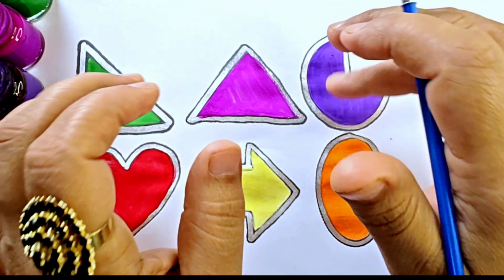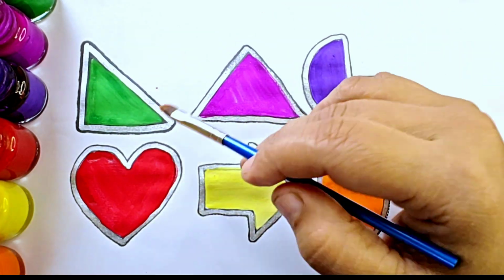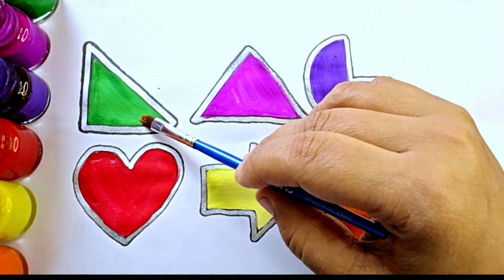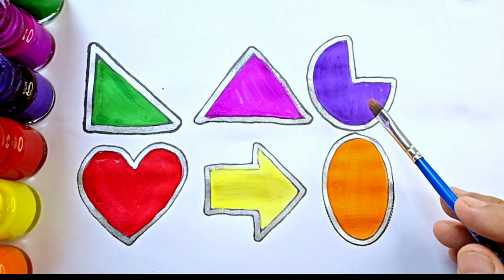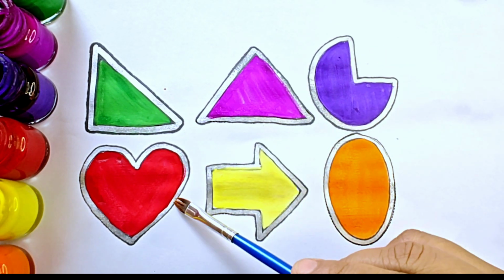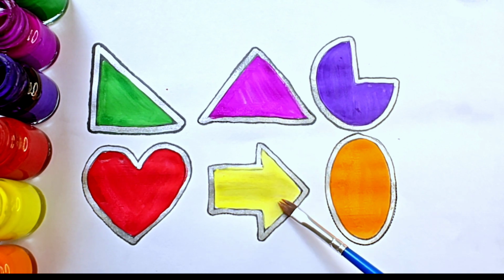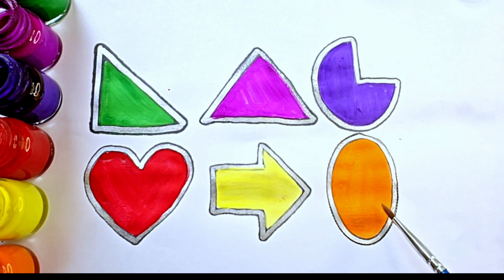Kids, let us recall the shapes and color names once again. It is a right triangle, green color, equilateral triangle, purple color, pie or partial circle, violet color, heart, red color, right arrow, yellow color, oval, orange color.